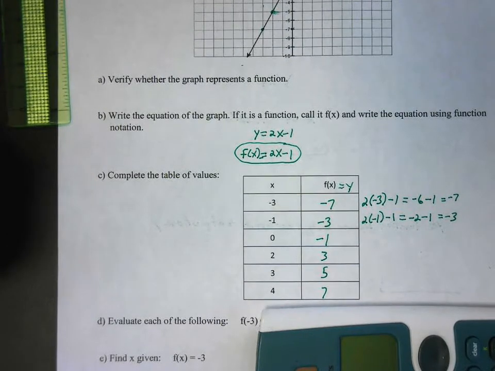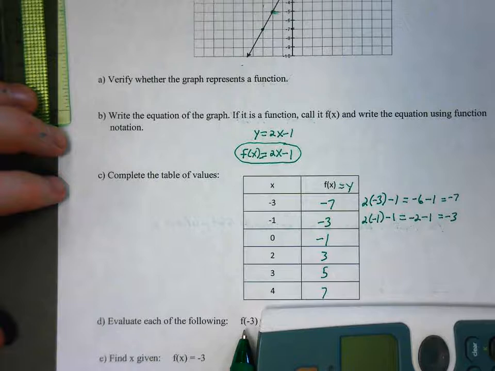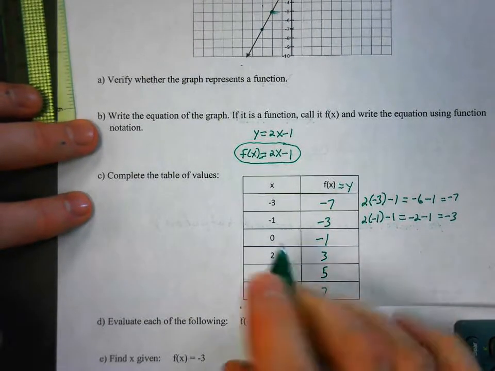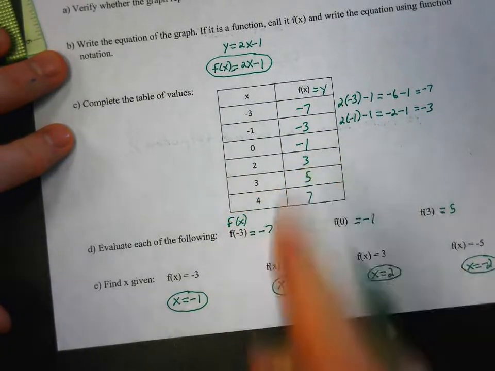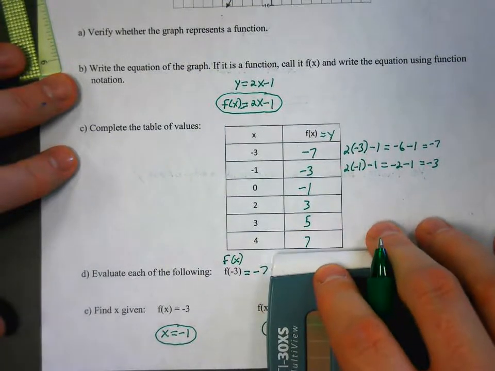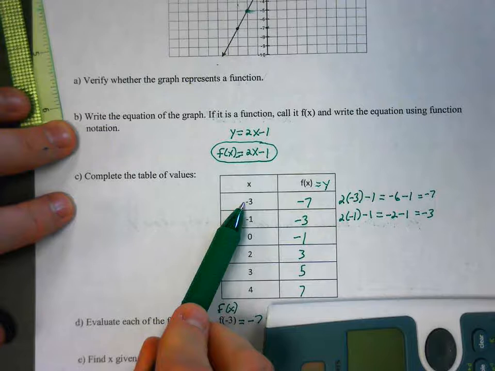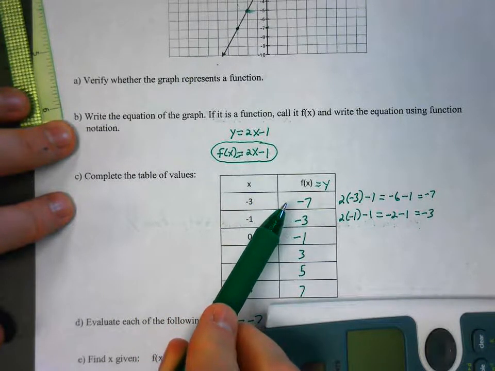Part D, evaluate each of the following. So f of -3. Again, you need to remember the function notation was f of x. That's our function f of x. So what that's telling us, let me write this first. Remember, f of x is your function. So f of -3 means that the x value is -3. So when x is -3, what is the y value? -7.